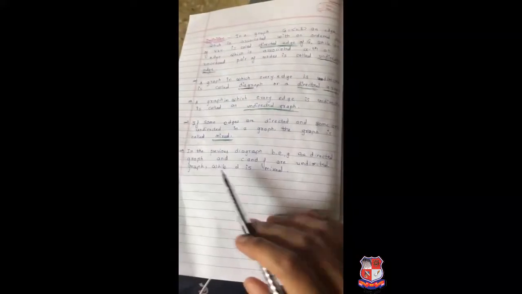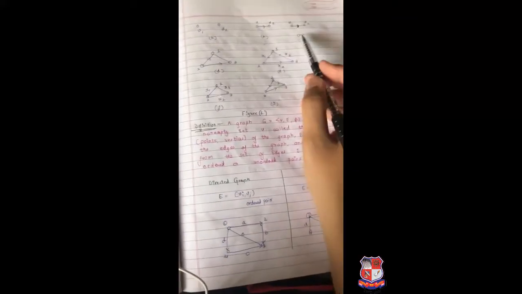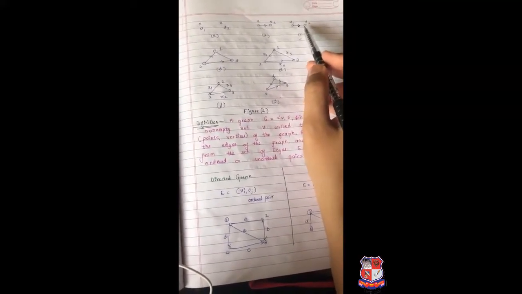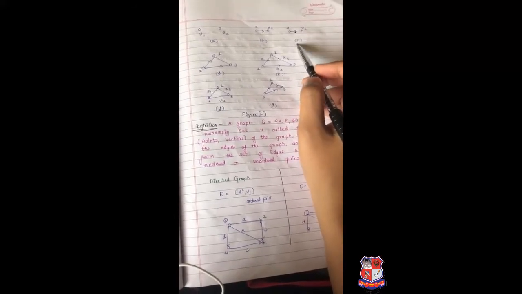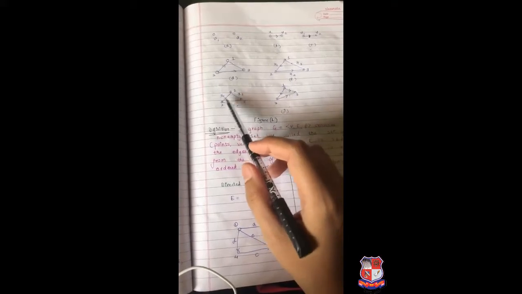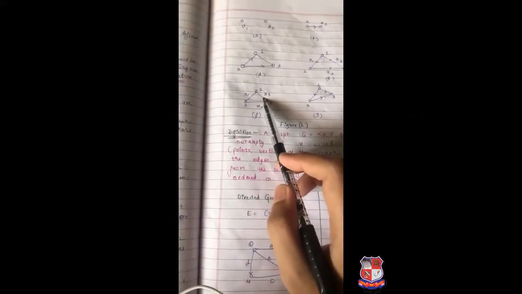Next we are seeing here that C and F are undirected and D is mixed. What are C and F? See here, we will not consider this arrow here. So V1 to V2 is an undirected edge. So here C is also an undirected graph, and so is F. Here X1, X2 and X3, there are no directed edges here, you can see here.